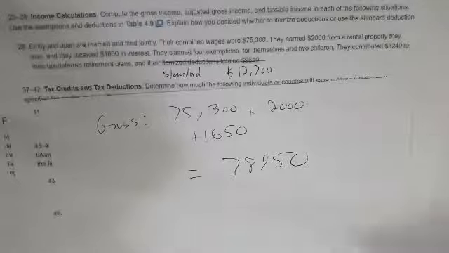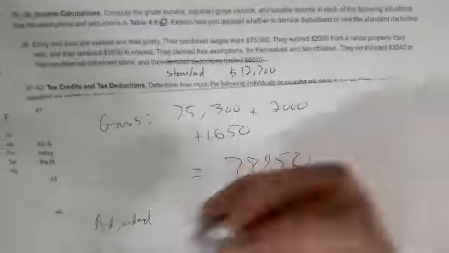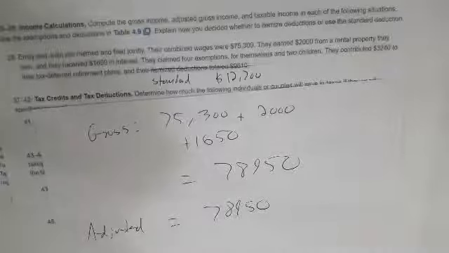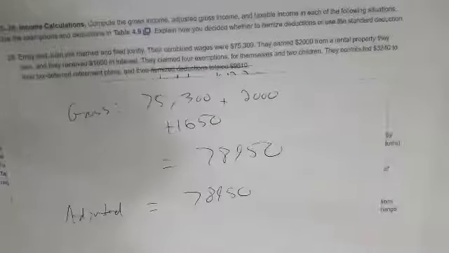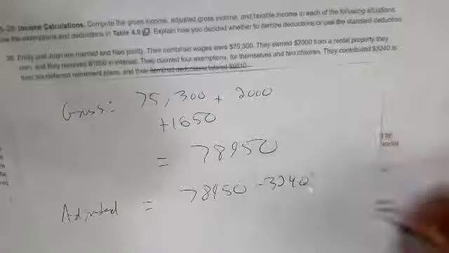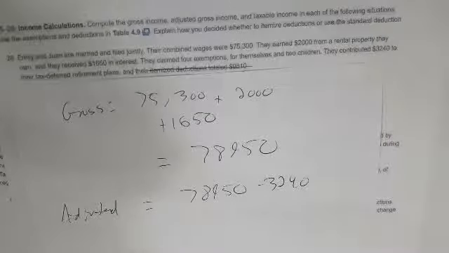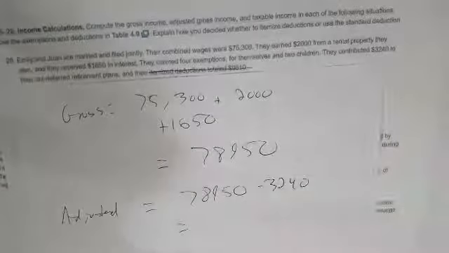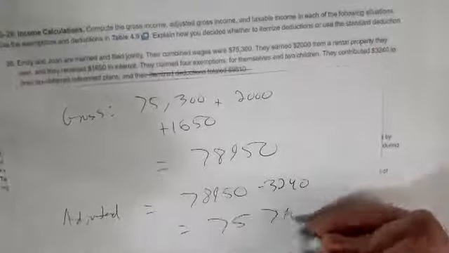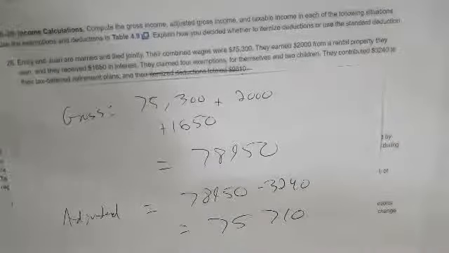Okay, so what do I do for my adjusted gross? Subtract. All right, so I have to subtract the 3,240 from their tax deferred retirement. That's the adjustments, your tax deferred sort of stuff. So 78,950 minus 3,240 is 75,710. And make sure it's syncing up with the answer. Oh, this won't tell me.